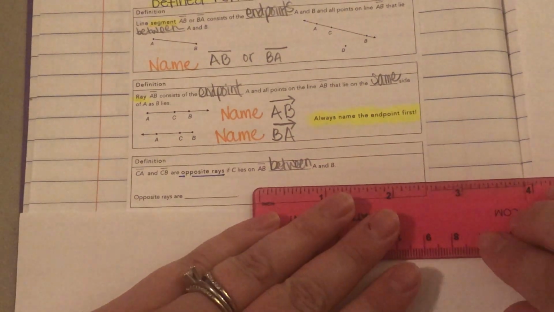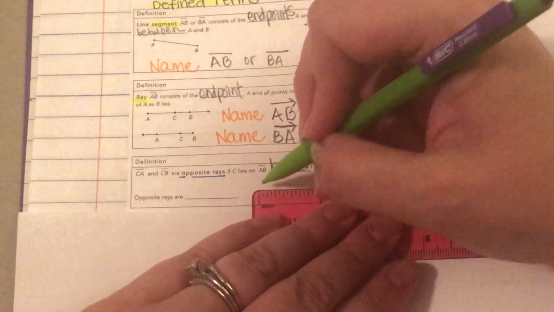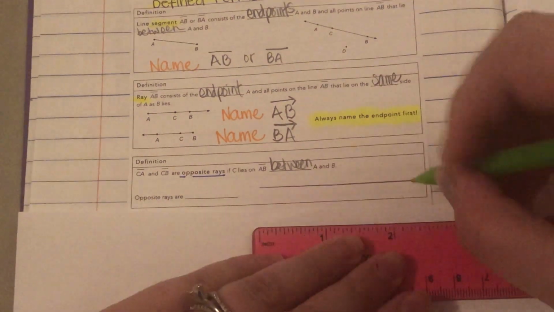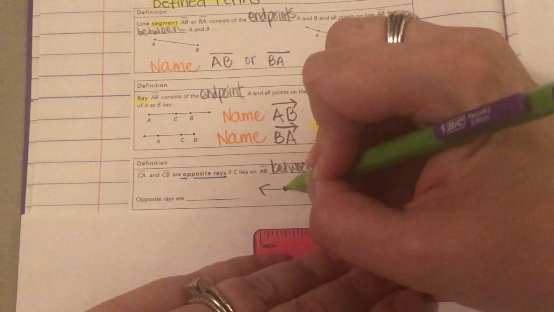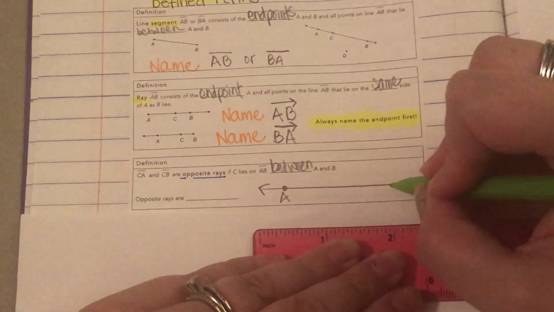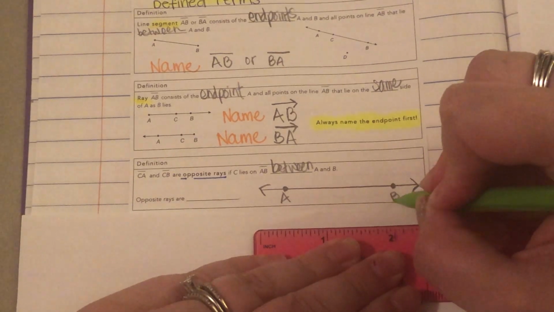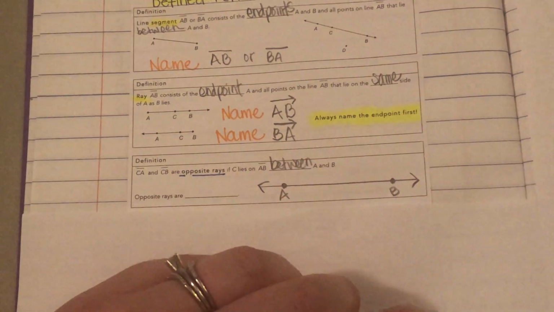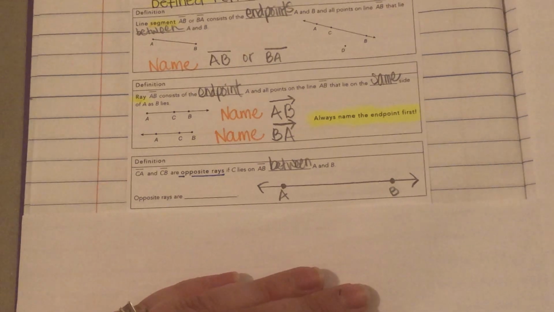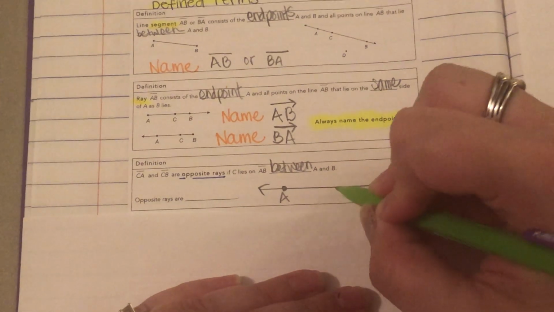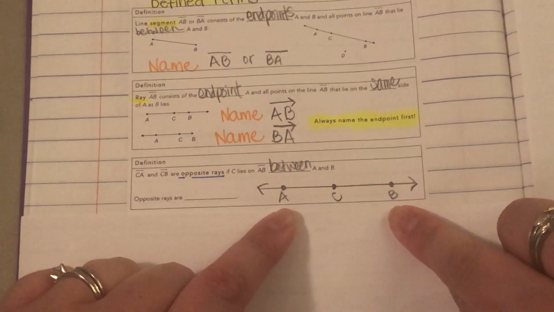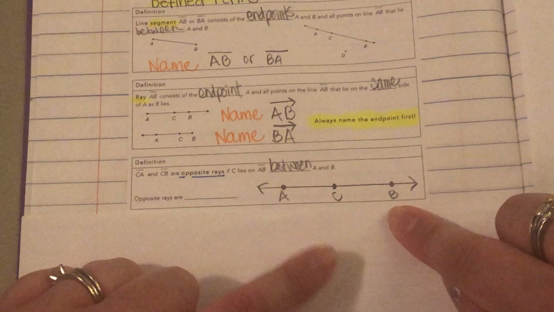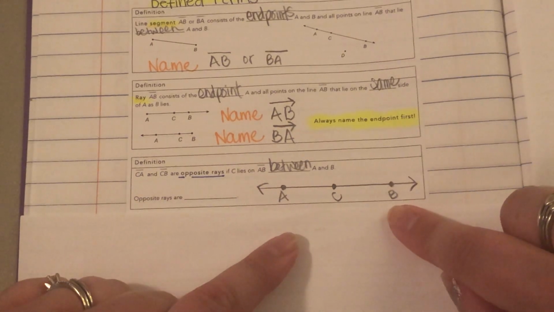So it says it is on line AB. There we go. So somewhere here is A, somewhere here is B, and C lies between them. Now, between does not mean exactly in the middle. It could, but it does not have to. So I can put C anywhere I want, just as long as it is in between them. It does not have to be in the middle, okay?